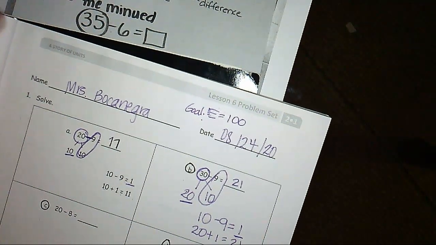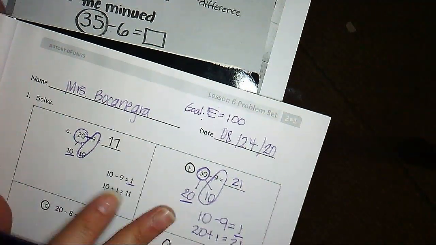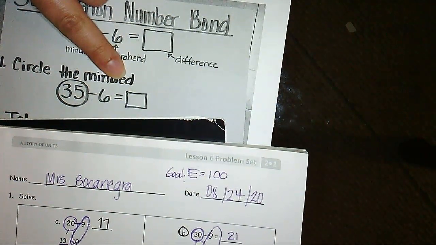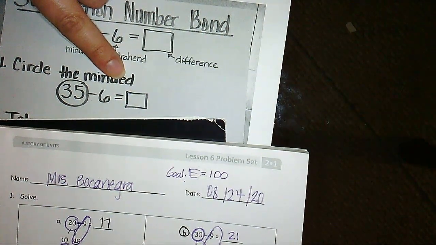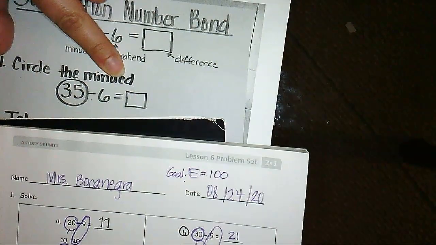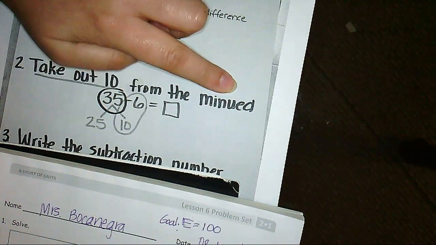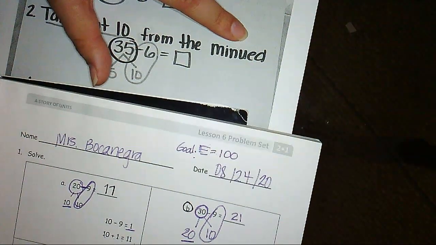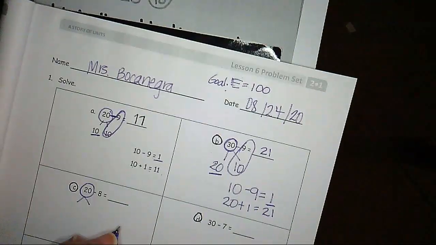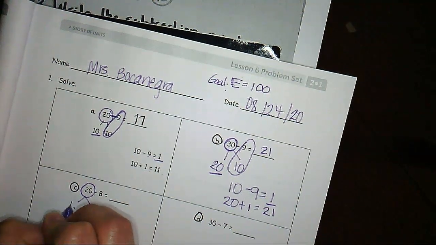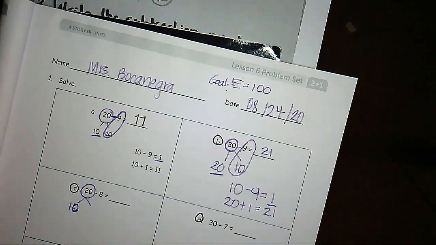The first thing that I do is look at it, see, do it. If you did this, great job. Let's look at the next step. Take out 10 from the minuend. Do it. 10 seconds. What did you write on this part? Here's what you should have. And this is what you should have on the other part.